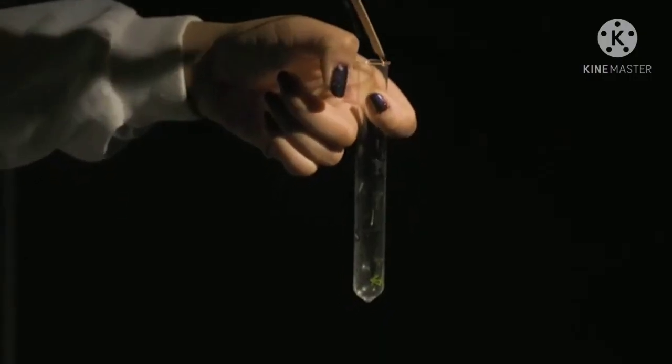By setting up some pondweed on a windowsill and collecting the gas for a few days, you can then show the students that the gas collected is oxygen-rich by reigniting a glowing splint.